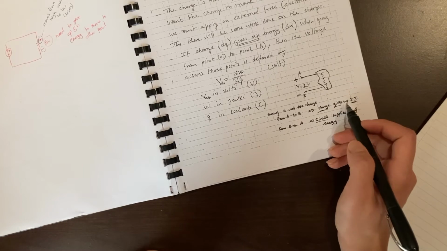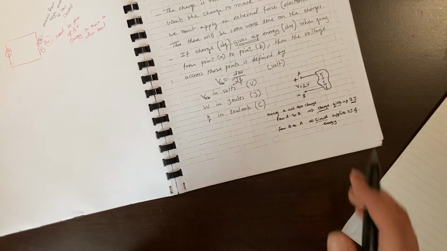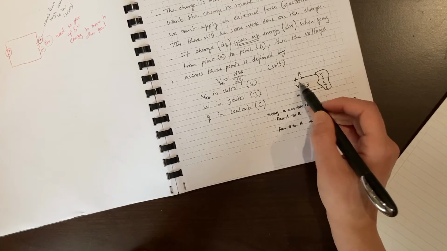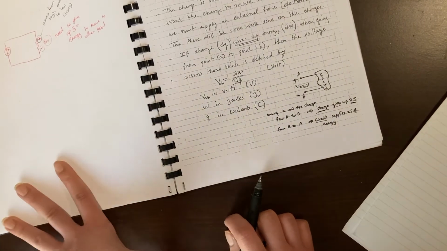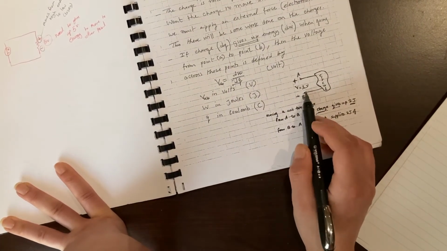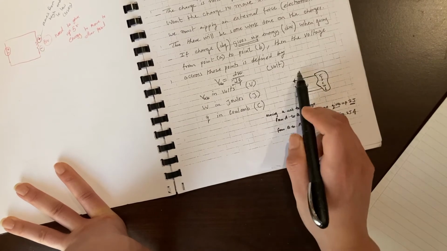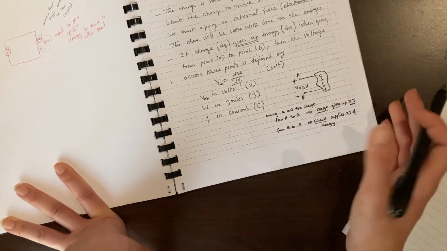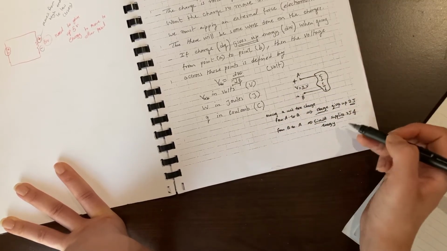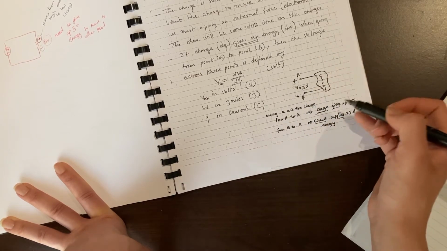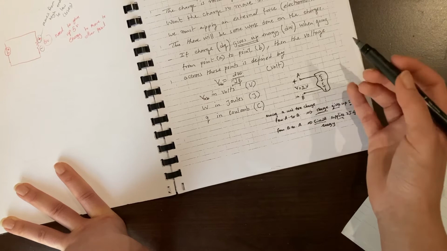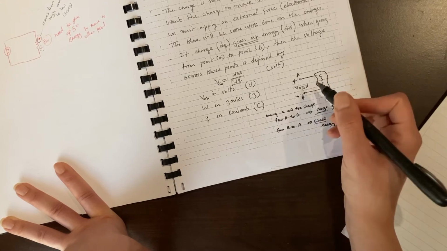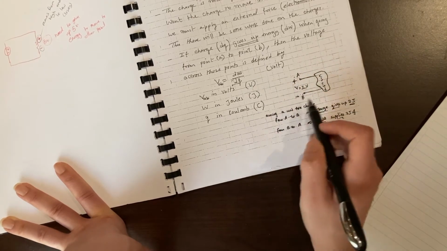So the charge will give up 2 joules of energy if it moves from point A to point B, because point A has a higher potential than point B. Whereas if the charge is moving from point B to point A, so it's going from a lower potential to a higher potential, what does that mean intuitively? It means that the circuit would have to supply that amount of energy, which we just found is 2 joules, to move the charge from point B to point A, because it's moving to a higher potential.